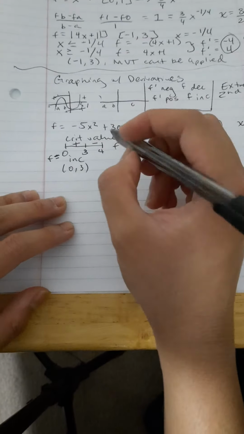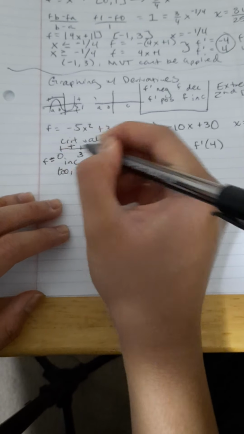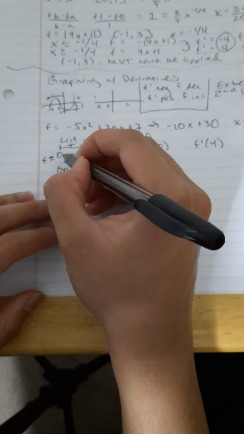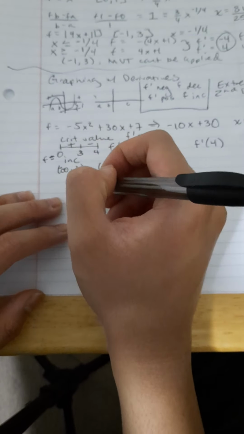From negative infinity to 3, sorry about that, actually this would be negative infinity, I'm sorry about that too. So where the derivative is positive, it's going to be increasing in the graph of f. Where it's negative, it's going to be decreasing. So this is decreasing.